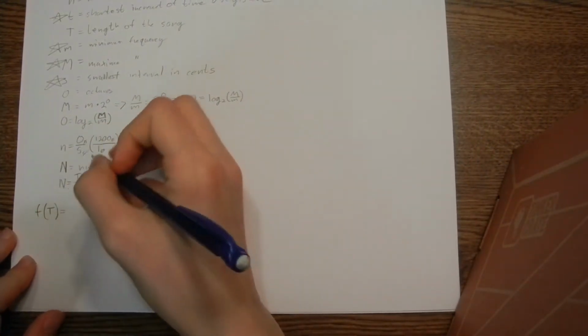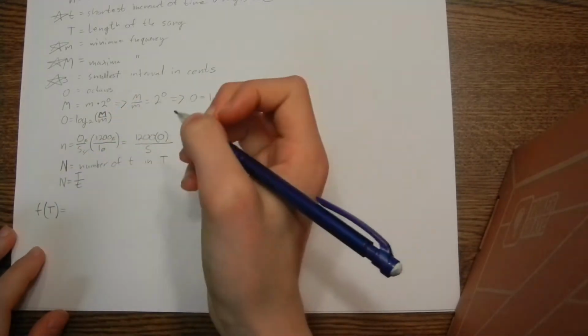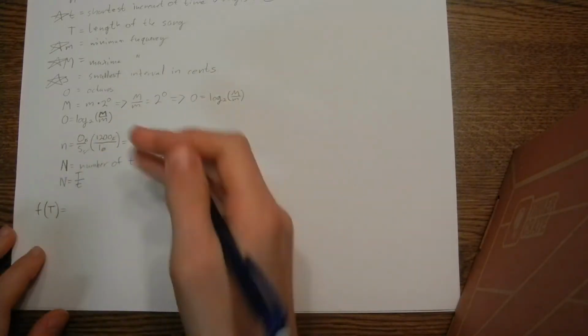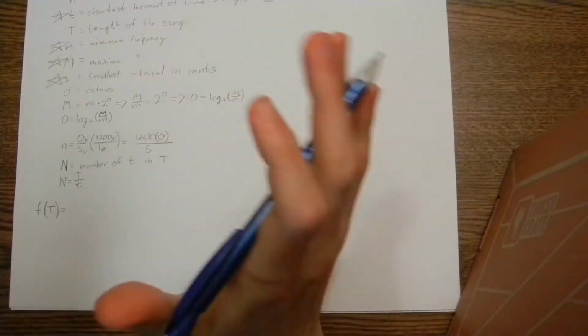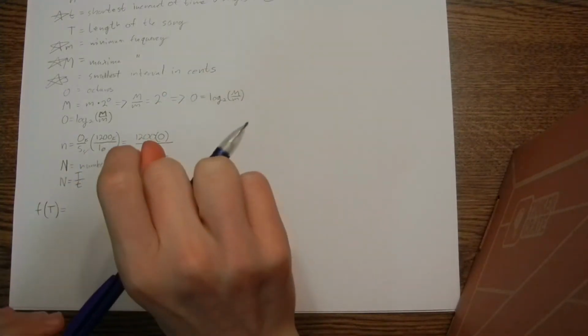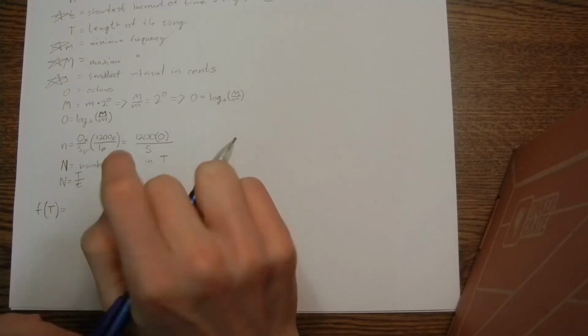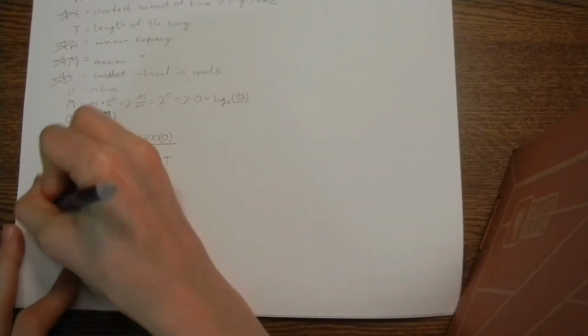So f of t is going to be the sum of all of the different notes, all of the different time increments. We're ignoring ties and stuff because that's just too complicated. But each note... Oh my! Okay, we're getting rid of that again.